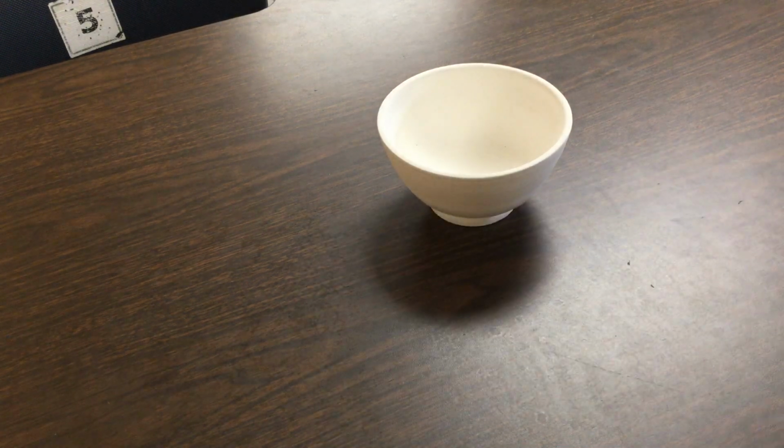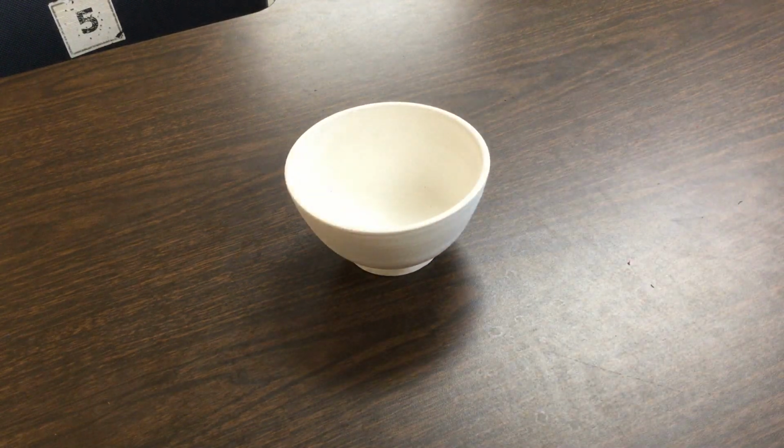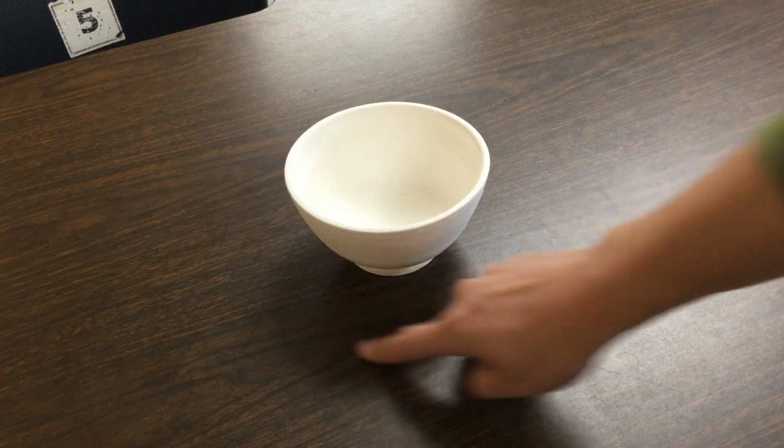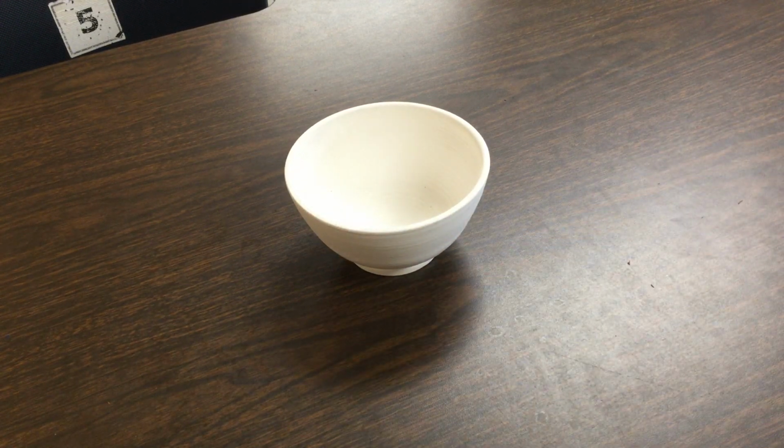So right now, my bowl is here, and we're able to see the cast shadow underneath it on the table. That's good, but the light is kind of coming from right above it, which is an awkward direction to have the light coming from when you are trying to shade something. And so my suggestion would be to try to have the light coming from the side.